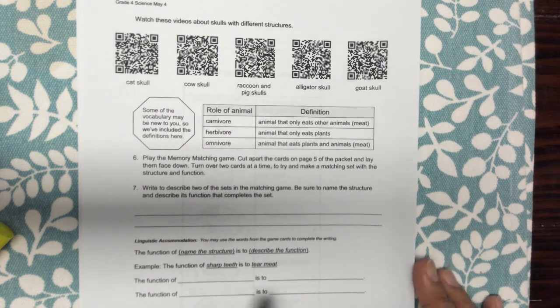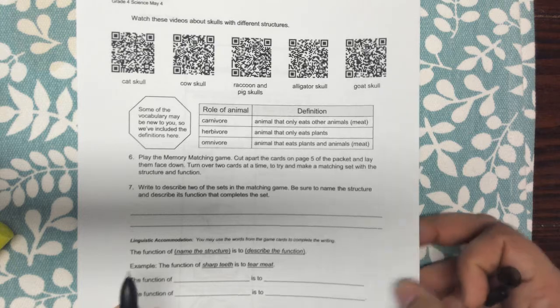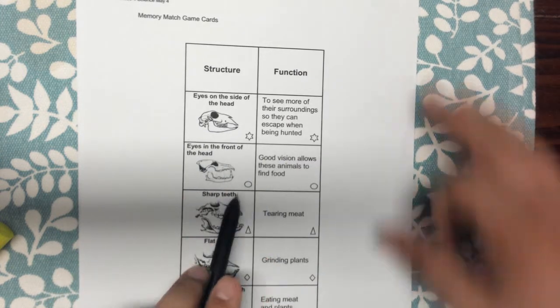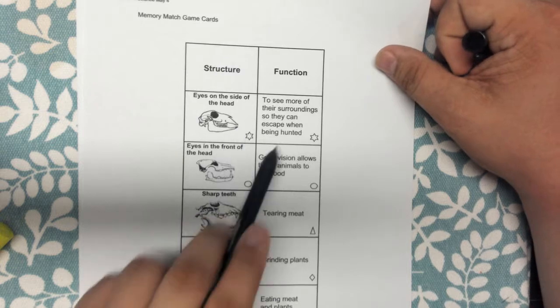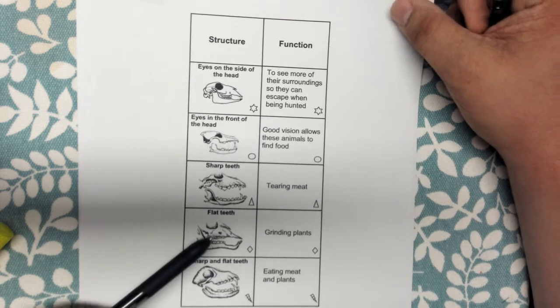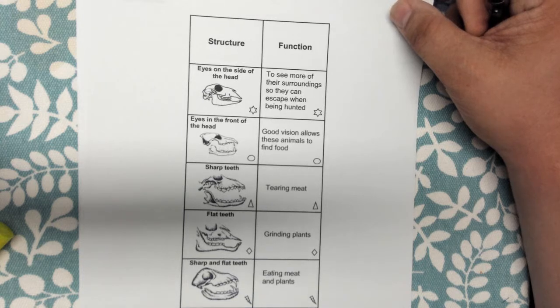You have these little areas here that you can fill in. You don't necessarily have to do it. It's just extensions of your learning if you'd like. This is not the assignment for the week, so you can opt out of it. Here's the match cards if you'd like, and cut them out. Again, if you don't have scissors or you didn't print it out, don't worry about it. It would just be you flip them over, look for the symbols, match the symbols as you flip to the function and the structure of the skull.